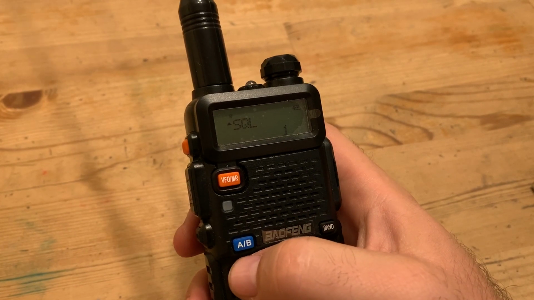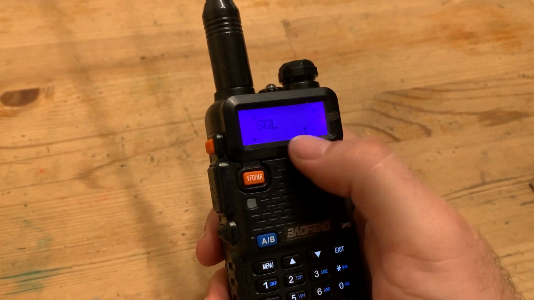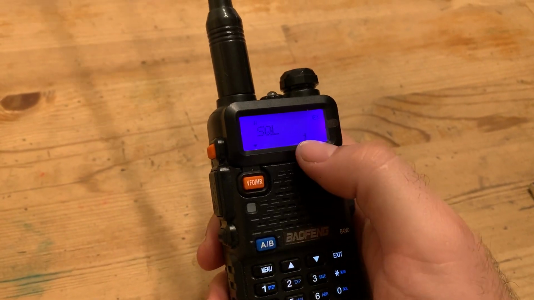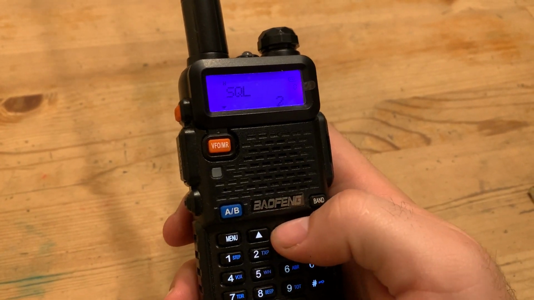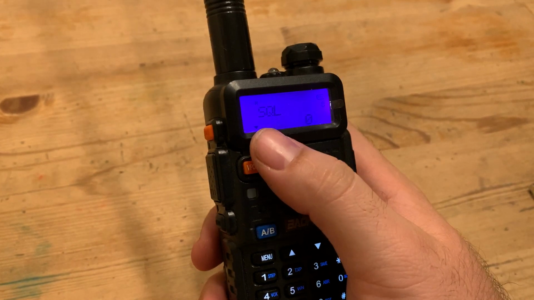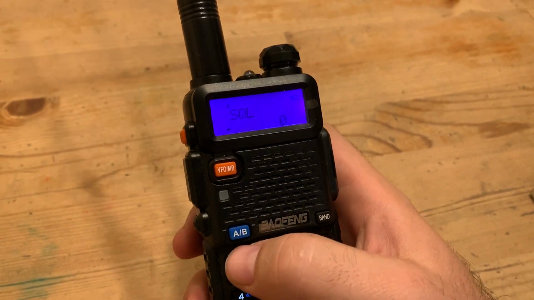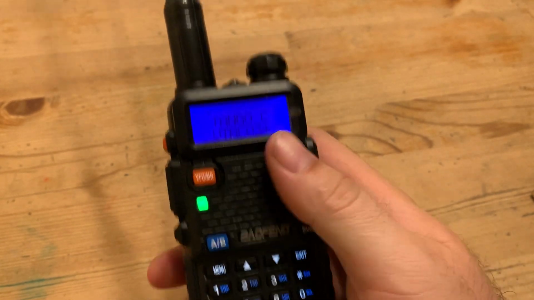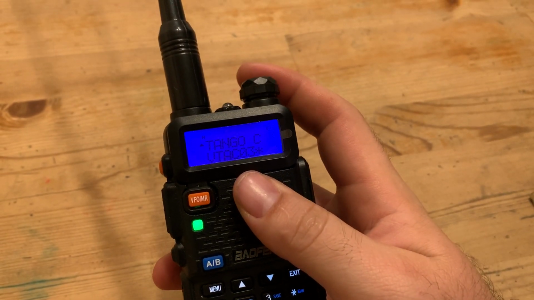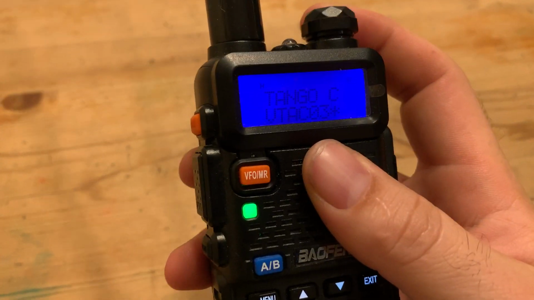We want to hit menu so that it drops down to this bottom line, which means that now we're actually editing the squelch. We can use the arrows to go up, arrows to go down. We're going to go down to 0 and turn off our squelch. Hit menu again to confirm, and then exit. Now you can hear all that background noise and static.